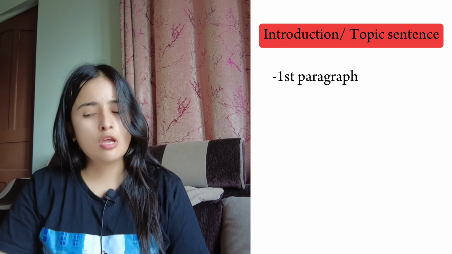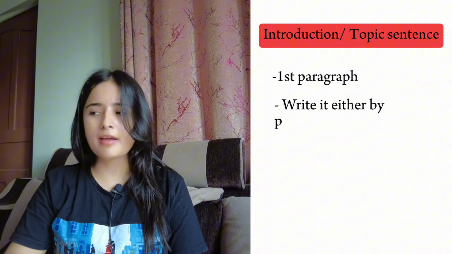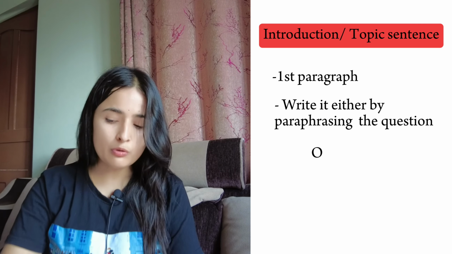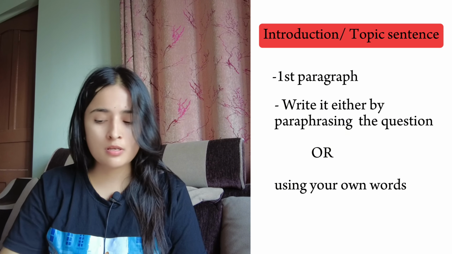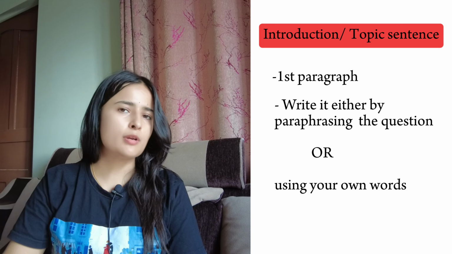At first we will be writing the introduction or topic sentence. You can write the topic sentence either by paraphrasing the question given to you or just write in your own words what the data represent. The word count may be from 25 to 30 words, and you should be writing what these data exactly tell to the people seeing them. So you should be writing in clear words, in a very understandable way, and it will include everything about that data, not in numbers but in a descriptive way.